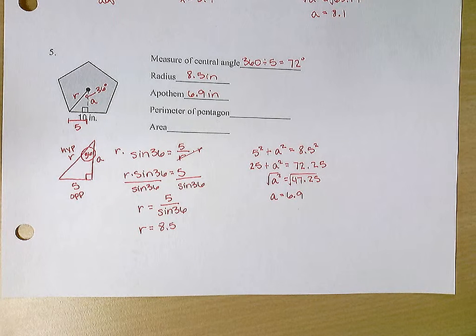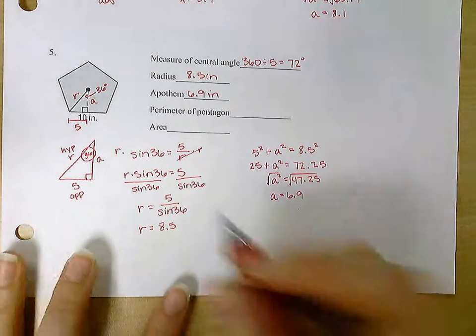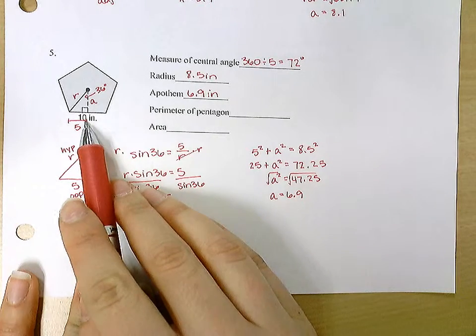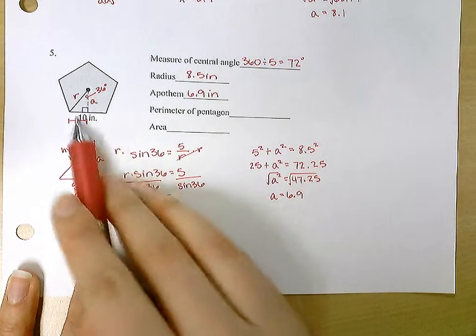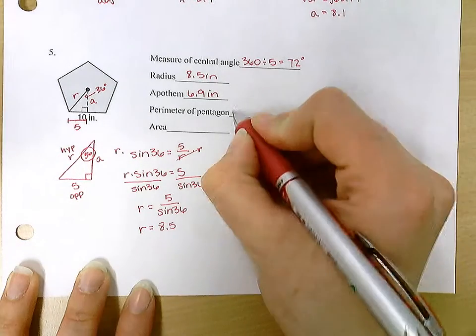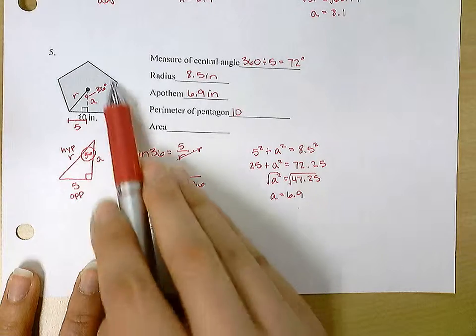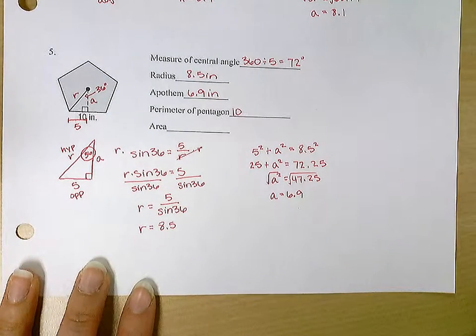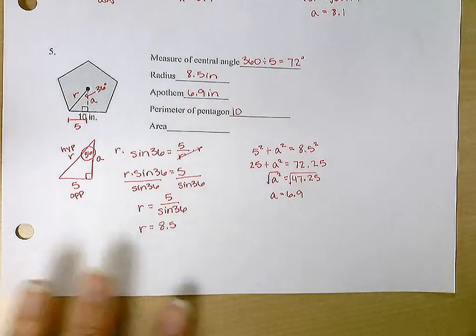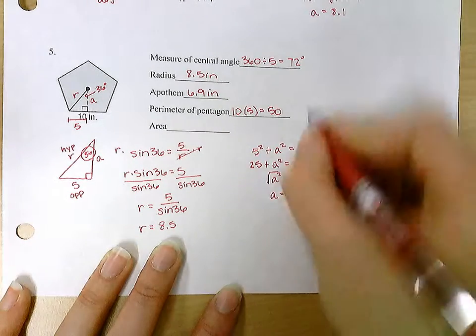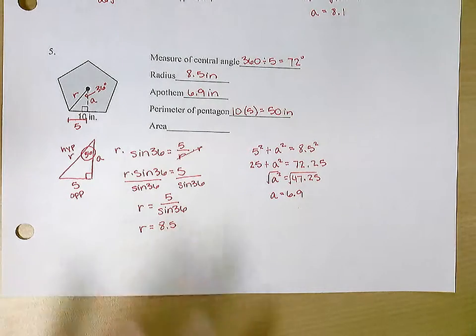Okay, next thing I need is the perimeter of the pentagon. How do I find the perimeter of this pentagon? Not the radius. The side length. So I have one side is 10 inches. So all 5 sides have to be 10 since it is a regular polygon. So multiply it by 5. The perimeter would be 50 inches.